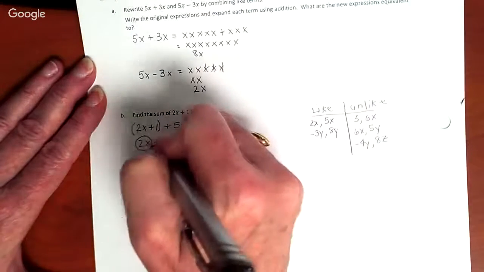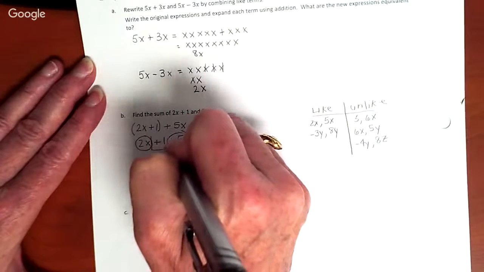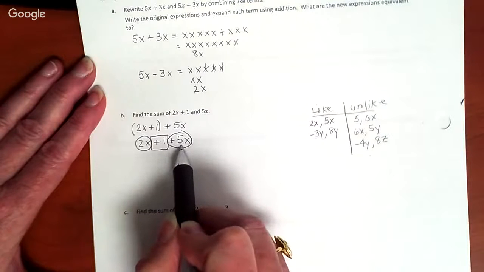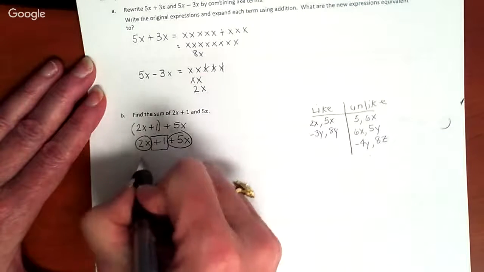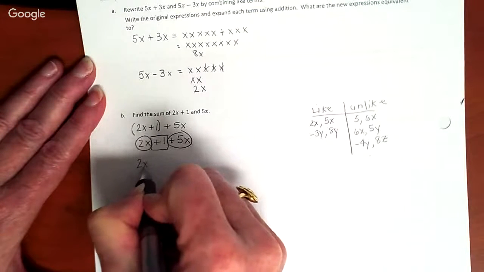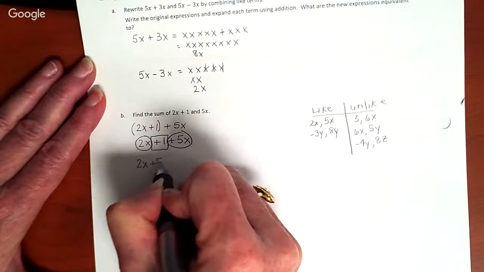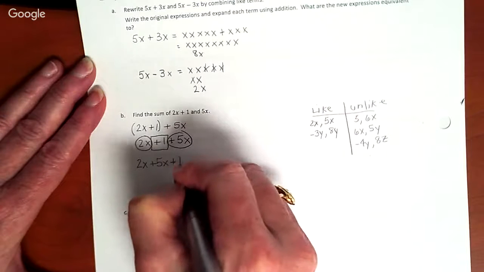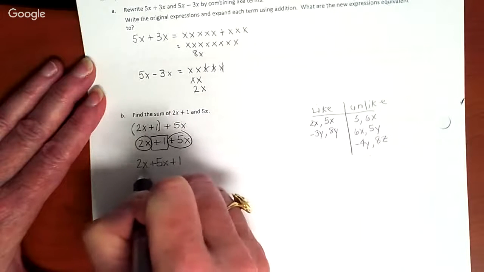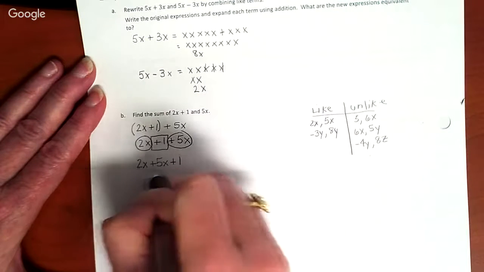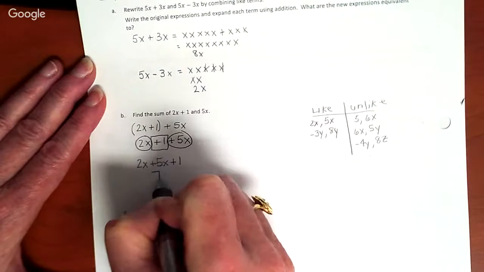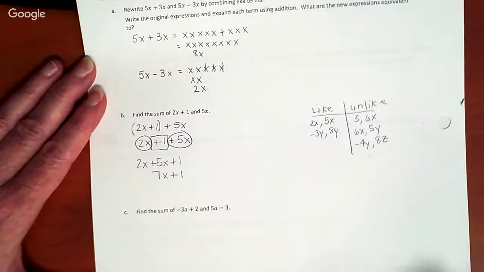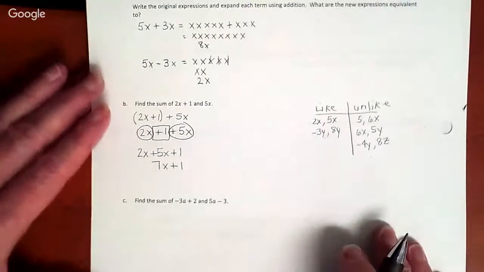Since I don't have any more x's, next I'm going to box. I have a 1, so I'm going to now put my circles together. So I have 2x plus 5x. Now I'm going to put my plus 1. So now I can combine my like terms. I have 2 x's. I'm going to add 5 more. I have 7x plus 1. And that's as far as I can go.